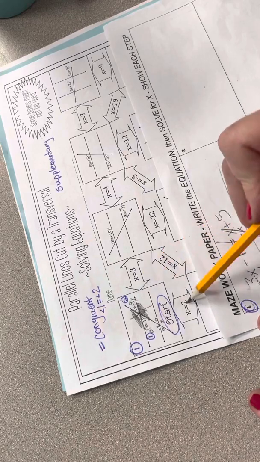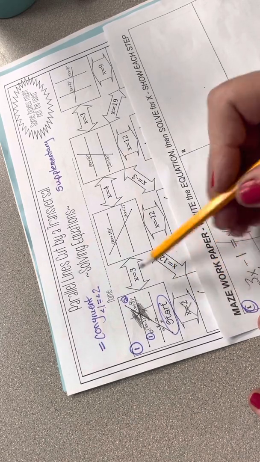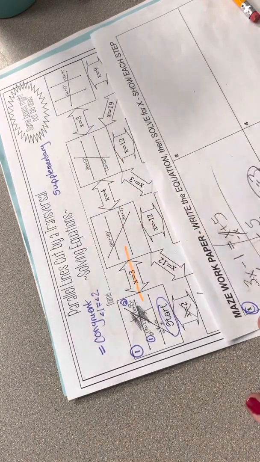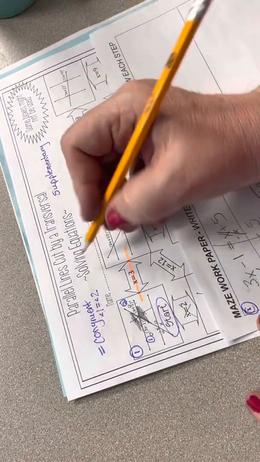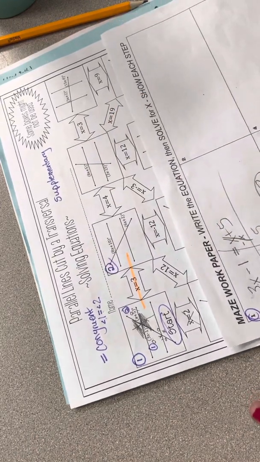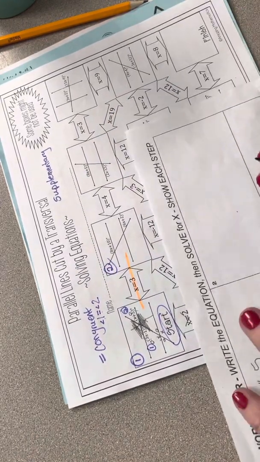Okay, let's look. Here's an answer, here's an answer. Well, it's not 2, it's 3. So I'm going to go this way. So this is now going to be number 2. Okay, so we're going to go to 2.